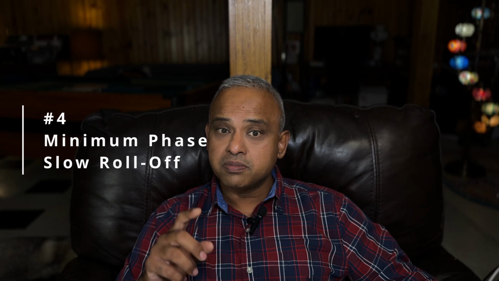Number four, minimum phase slow roll off. This filter combines both compromising philosophies. Get rid of pre-ringing and reduce ringing overall. It's the gentle hill with all the ripples happening after the fact.